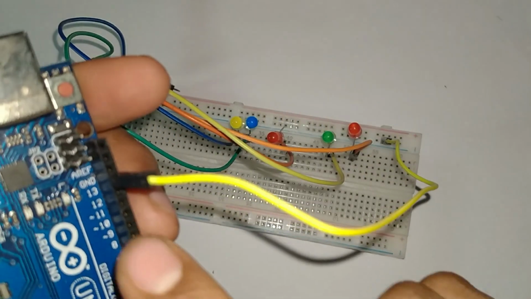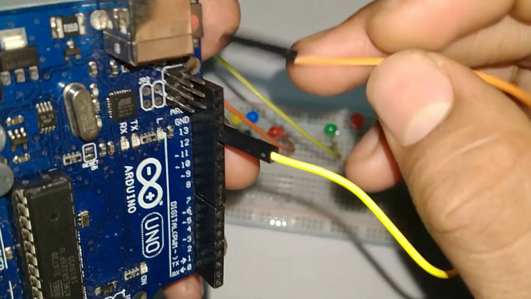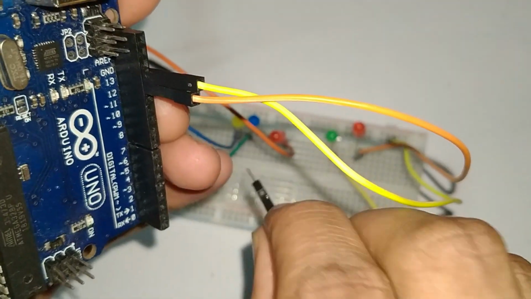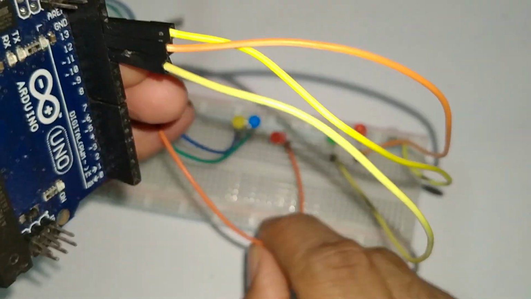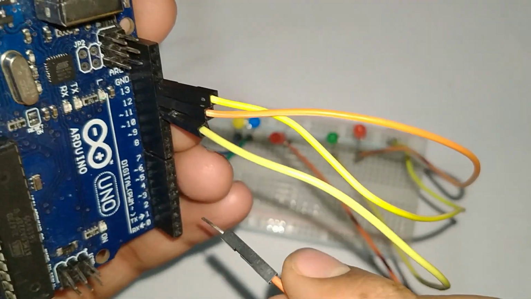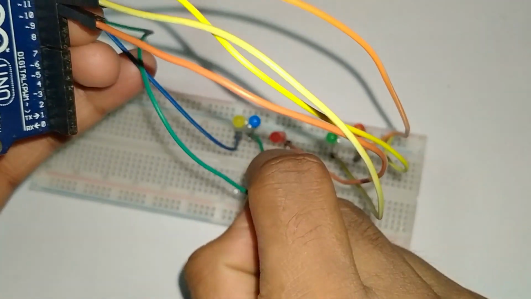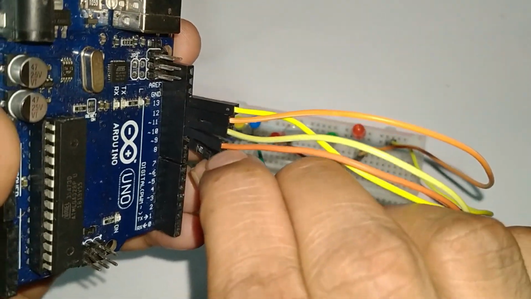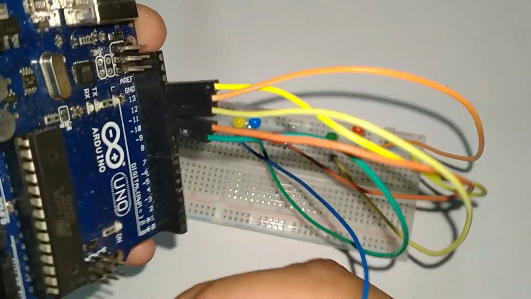Then this is nothing but my 13 port, which is my output port, so I'm going to connect it here. Again, this is my 12 port, and this is nothing but my 11 port, and this is nothing but my 10 port, and this is nothing but my 9.